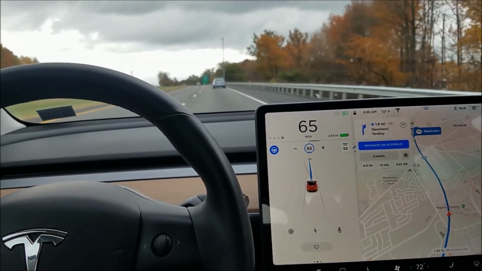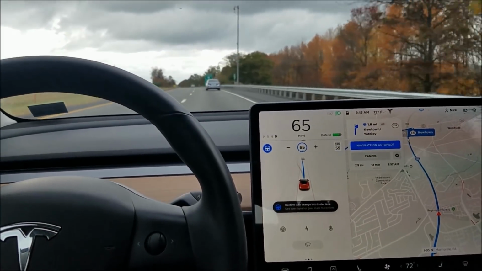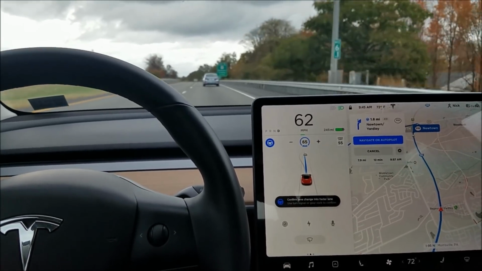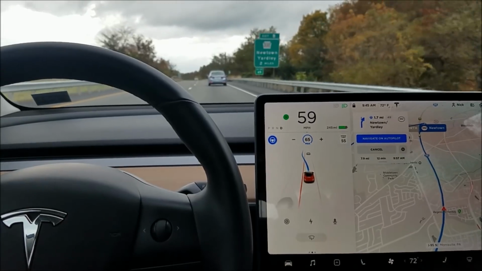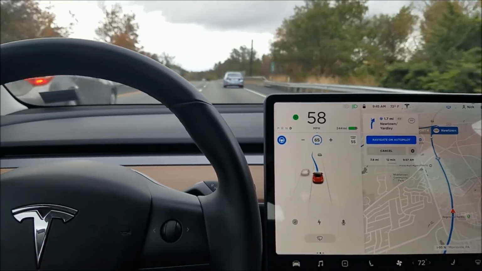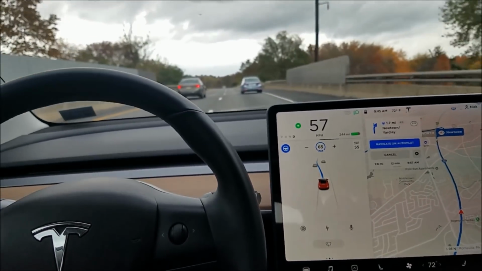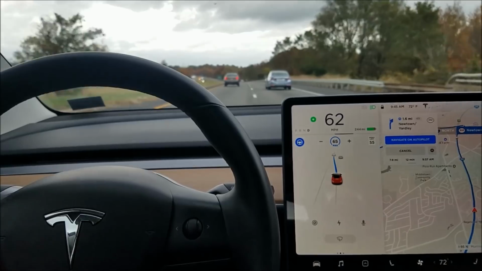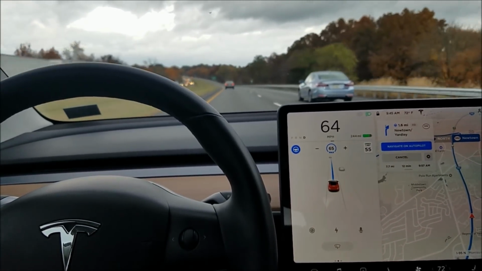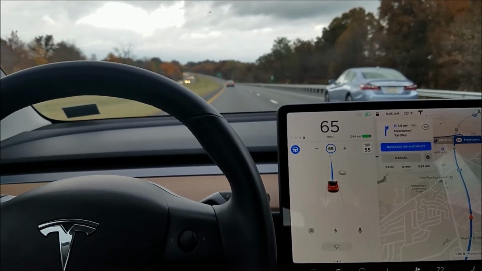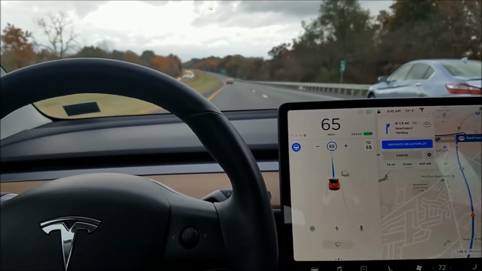Confirm a lane change. But it waits for that car to pass. That was pretty nice. So my first reaction is the auto lane change, or recommendation for lane change, seems to work very well.